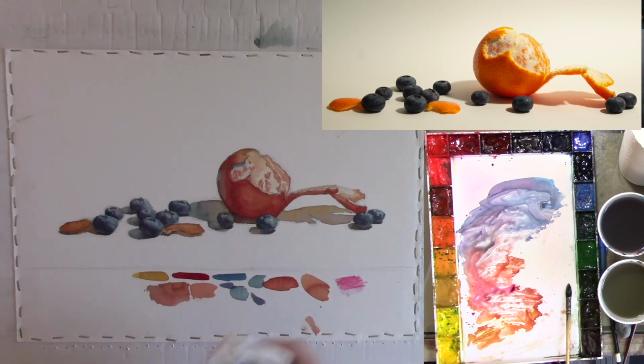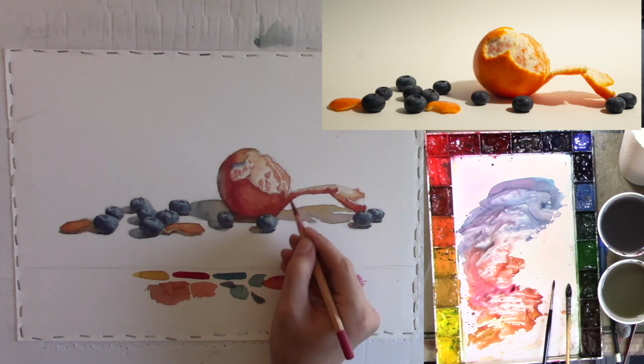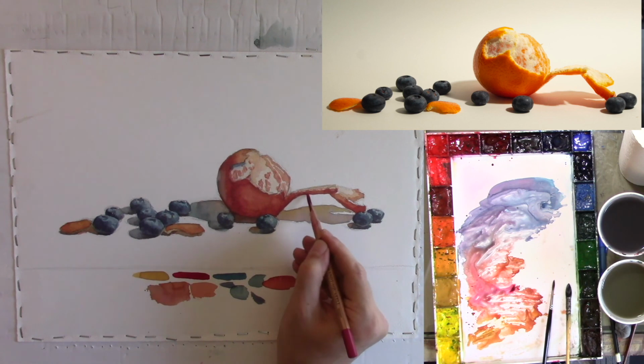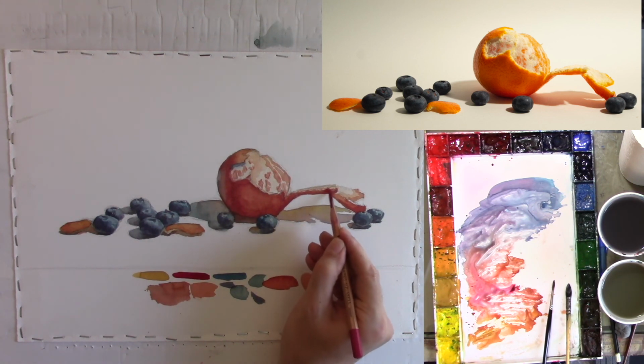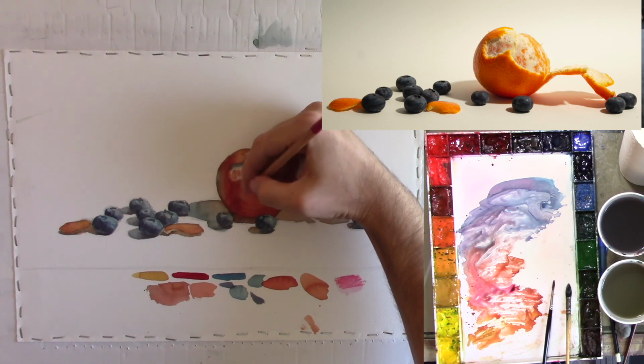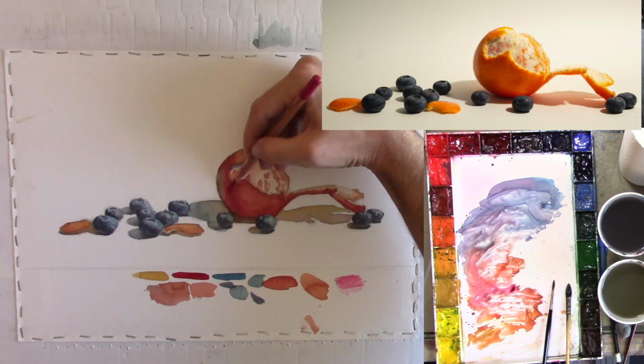But right now I'm waiting till this is dry because I just want to kind of clarify a few areas. This cooler area down here. Subtle core shadow. It was kind of cooler anyway, just hatching over.